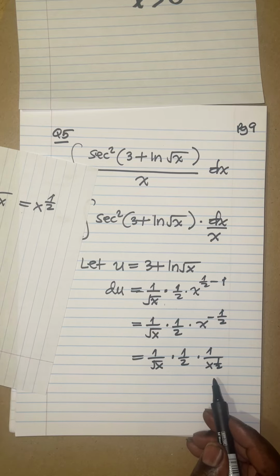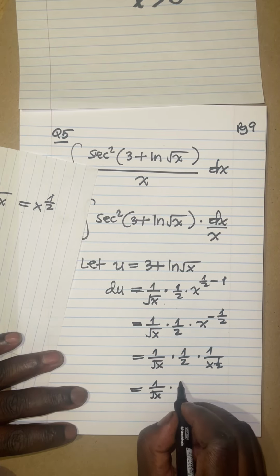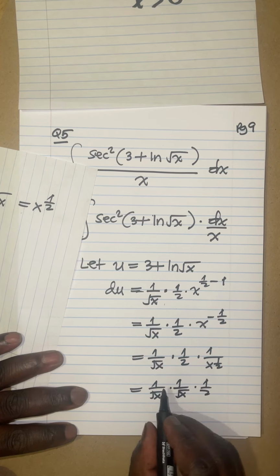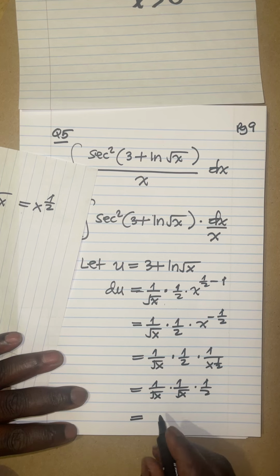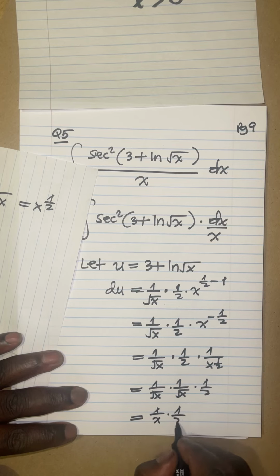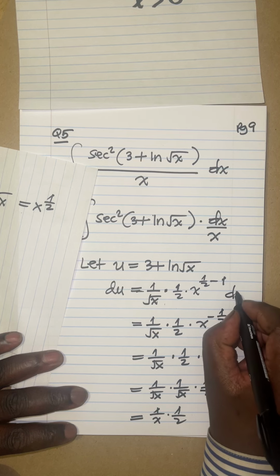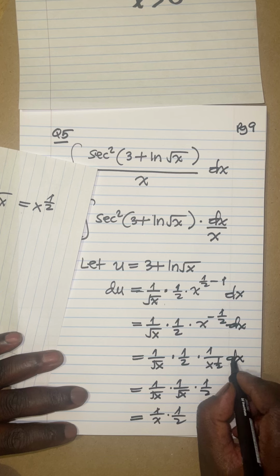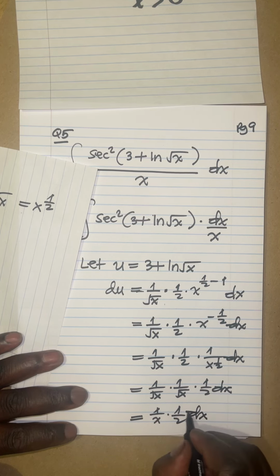I told you that power half is square root. So this is just the same as 1 over square root of x times 1 over 2. Root x times root x is x. So now we have 1 over x times 1 over 2. And don't forget when you differentiate on the other side, you must set dx here. So I'm going to have dx there, dx, dx, and then finally dx.